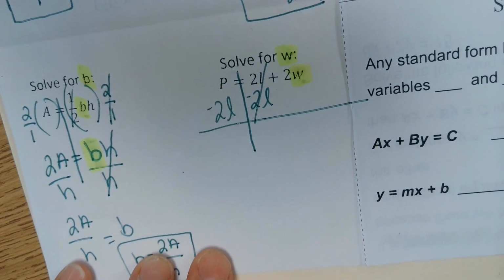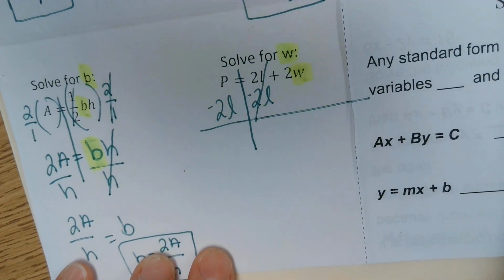Why don't you just make the L capitalized? Yeah, you can. Capital L would be great.